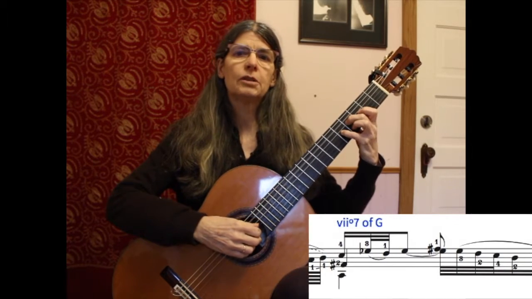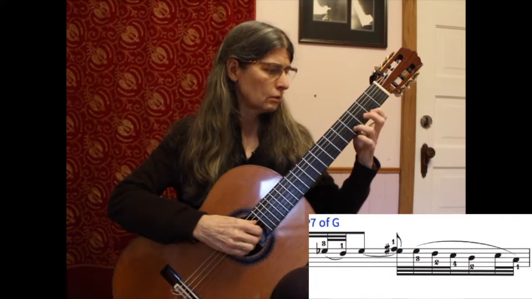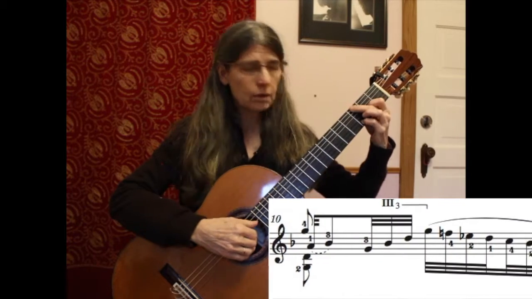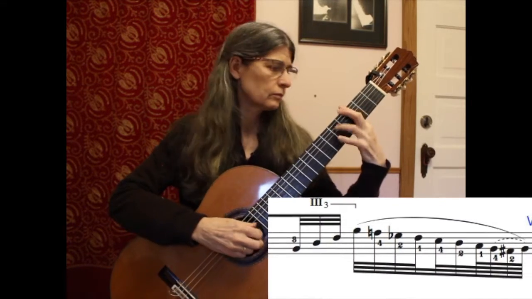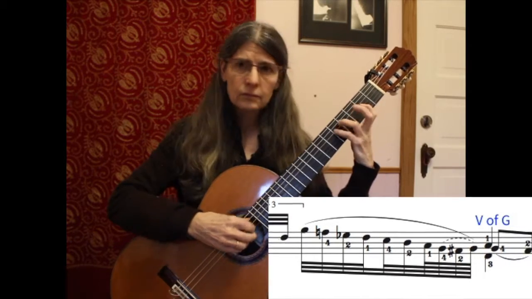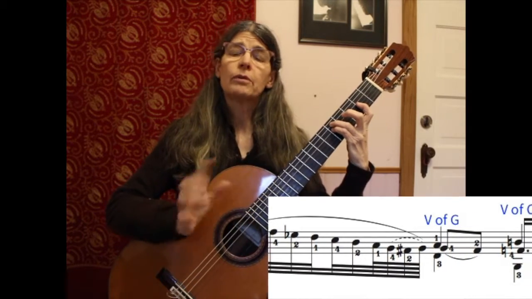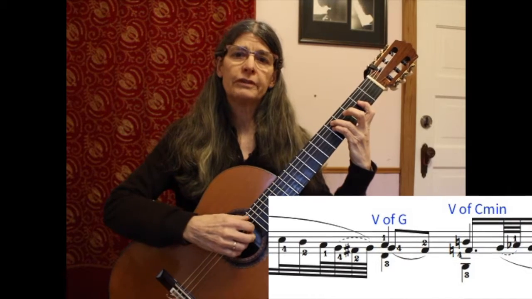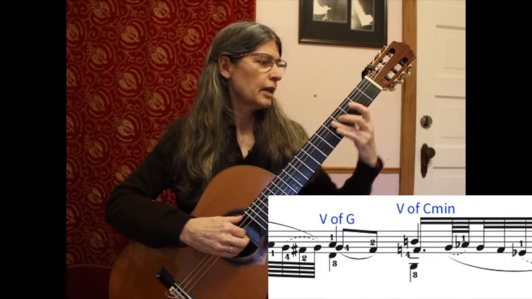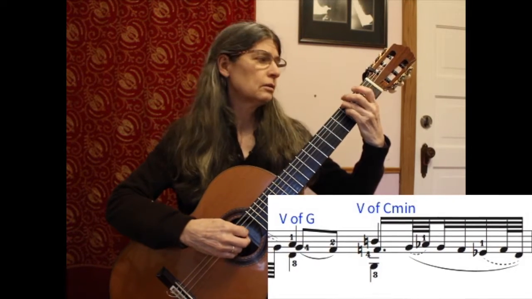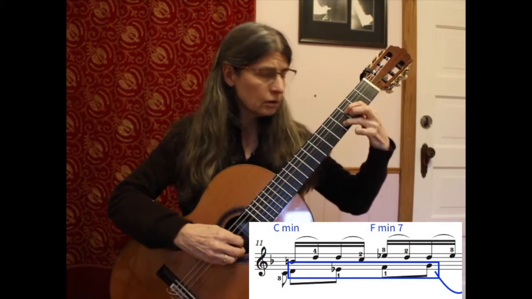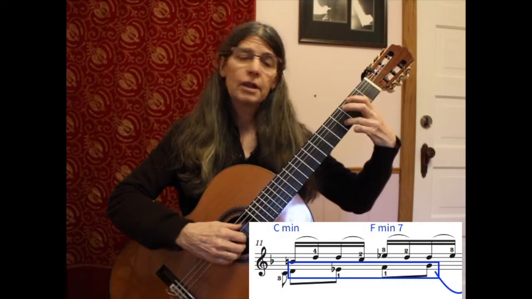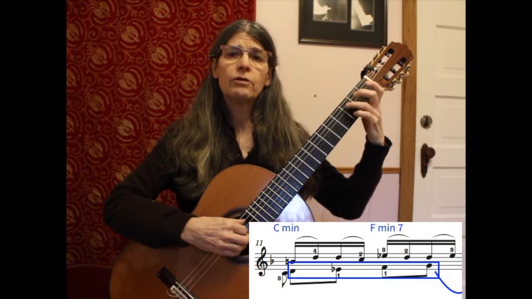So here's 7 of G minor. And now we're back to G minor. So now here we're at 5 of G. We're going to do a little circle of fifths. So we have 5 of G, and now 5 of C minor. Then we have C minor, and then F minor. And notice the tenor voice here.